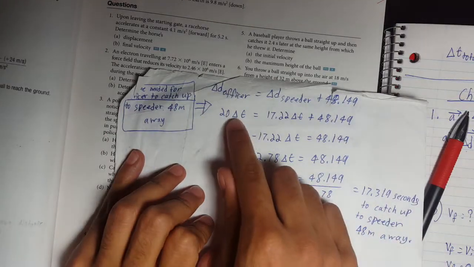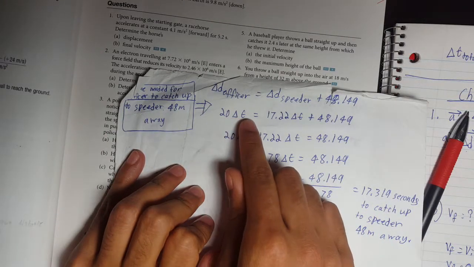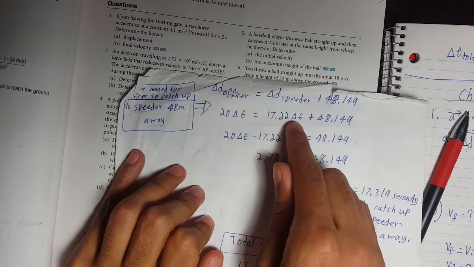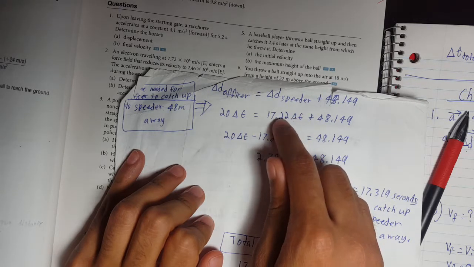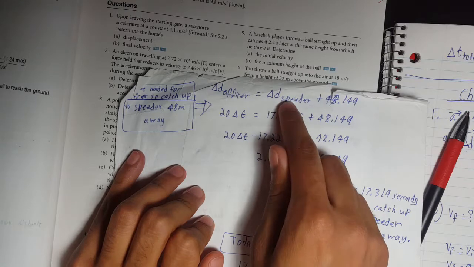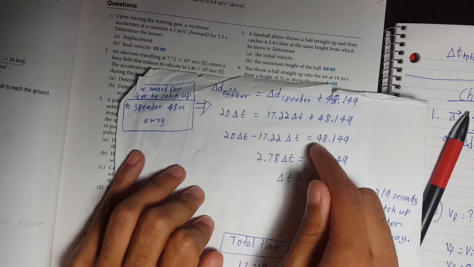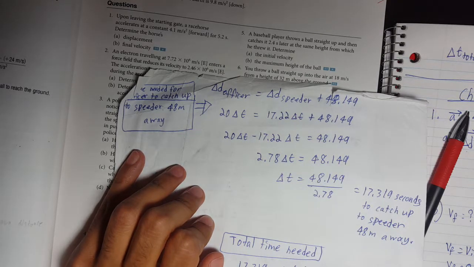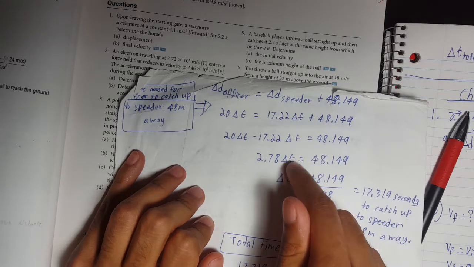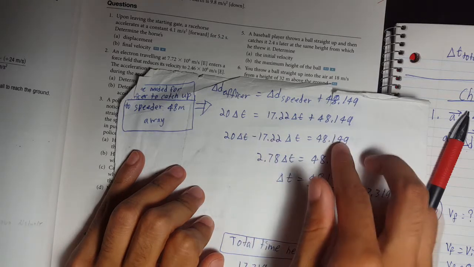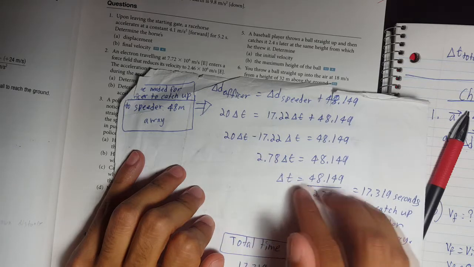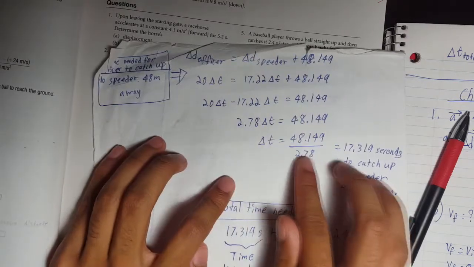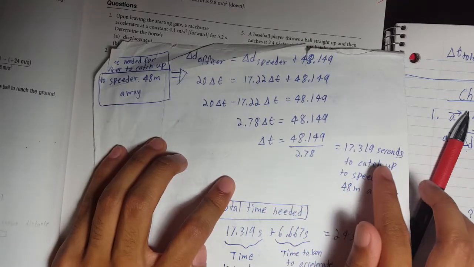So I've gone ahead and subbed in the values. 20 meters per second times time equals 17.22 times time, where 17.22 is the velocity of the speeder, and you don't know the time it takes to catch up for the remaining 48 meters. After I've done all of this, I've moved everything to the other side, and I've been left with time equals 17.319.